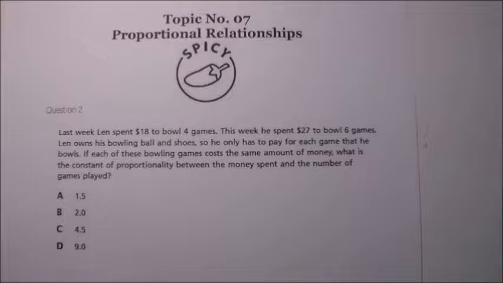Okay, question 2. Last week, Len spent $18 to bowl 4 games. This week, he spent $27 to bowl 6 games. Len owns his bowling ball and shoes, so he only has to pay for each game that he bowls. If each of these bowling games costs the same amount of money, what is the constant of proportionality between the money spent and the number of games played?